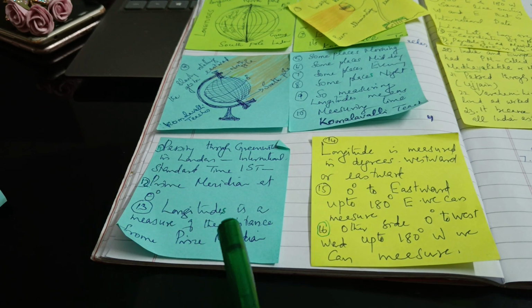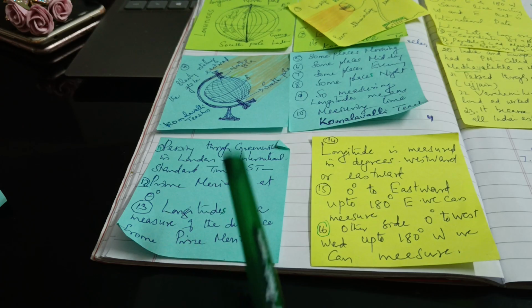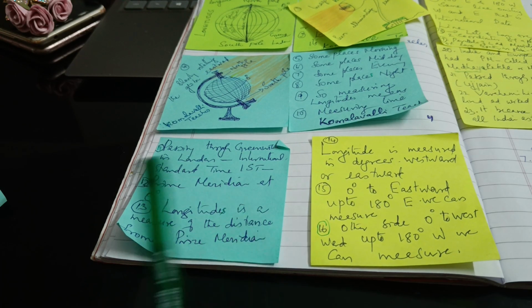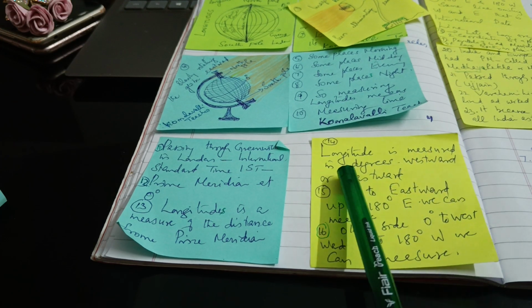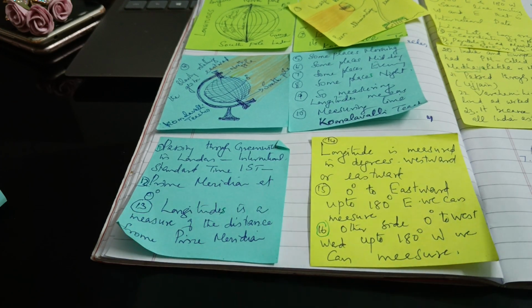So how to measure the longitude? From the prime meridian you have to measure the degrees. According to that we can measure the longitude. So longitude is measured in degrees westwards or eastwards.